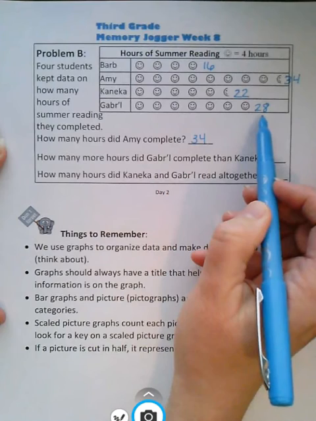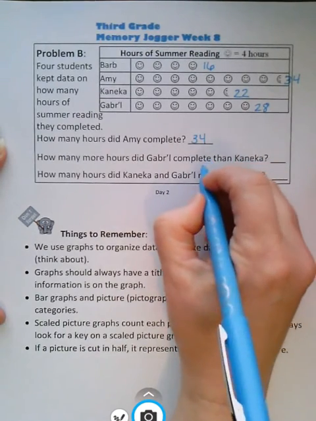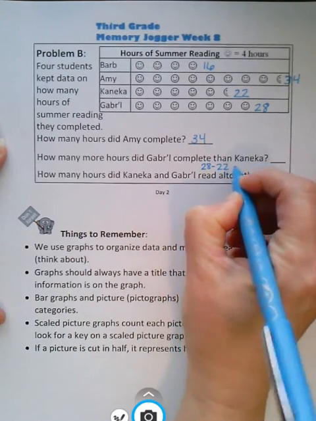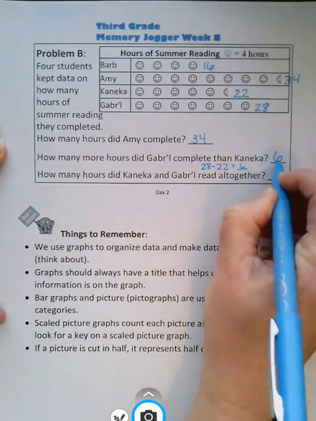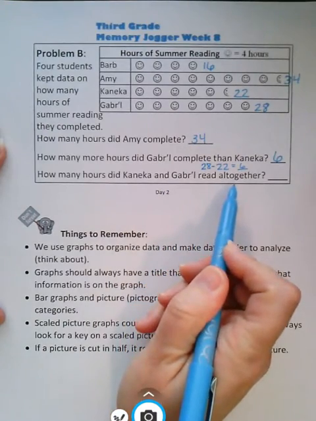How many more hours did Gabriel complete than Kanika? Gabriel completed 28 hours and Kanika completed 22 hours. So to find out how many more, that's the difference, we're going to subtract. 28 minus 22 is 6. So 6 more hours.